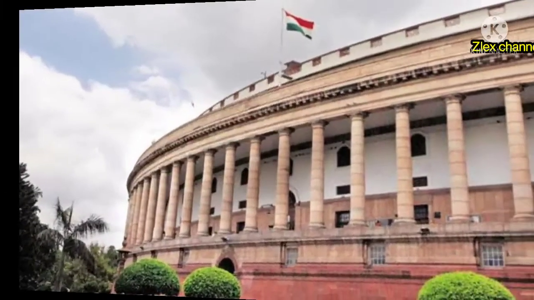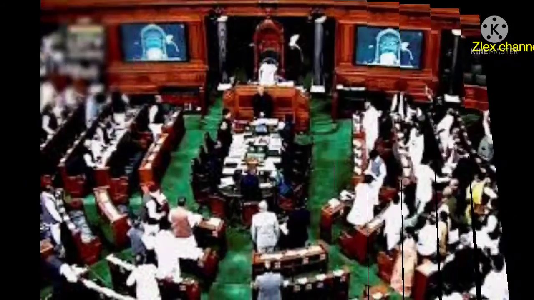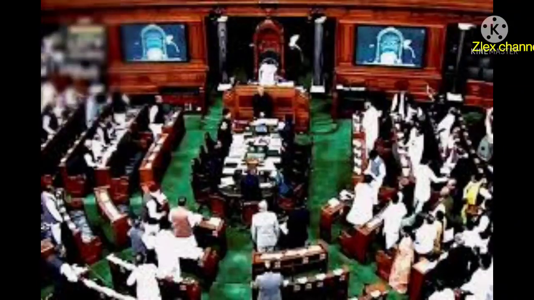So friends, now let's study about Lok Sabha. The Lok Sabha is called the House of the People. This is because its members are elected directly by the people. There are total 552 seats in the Lok Sabha. Out of these, 530 members are elected from the states and 20 members are elected from the union territories.